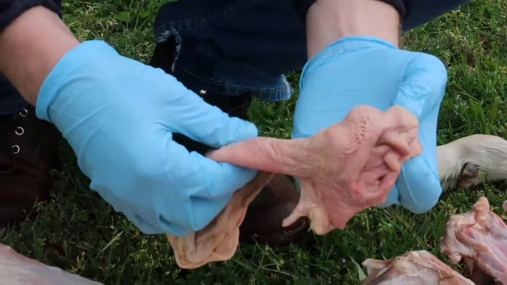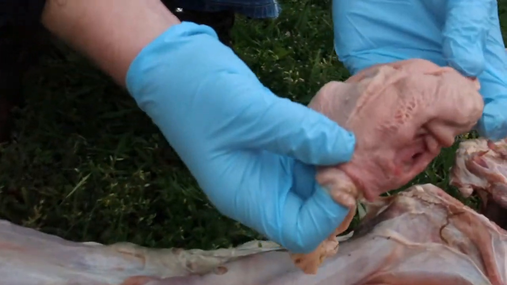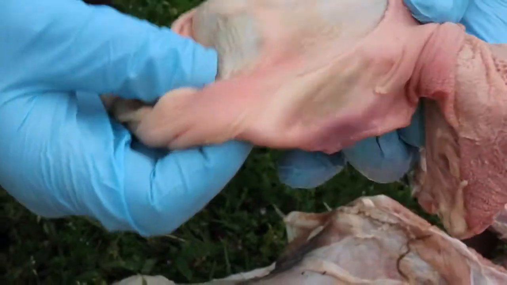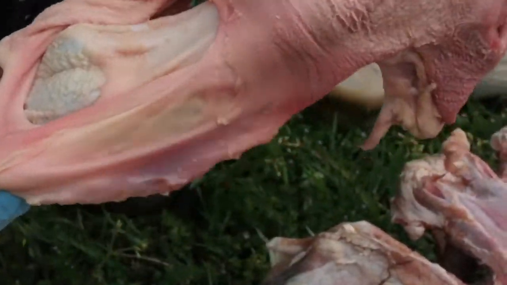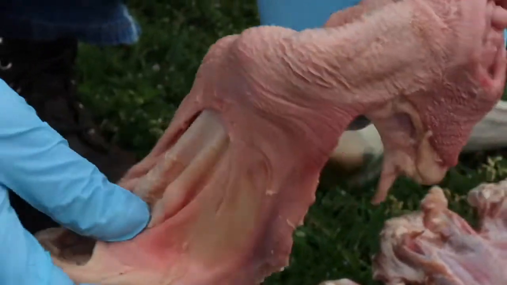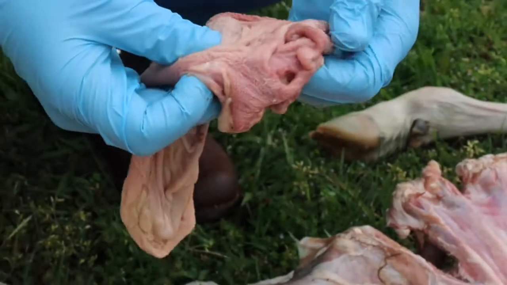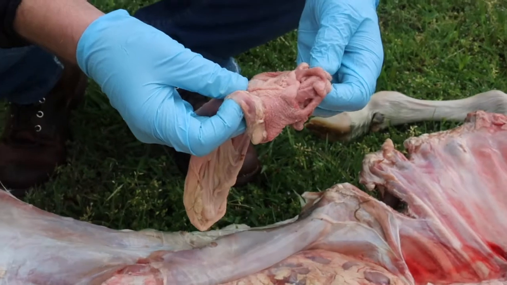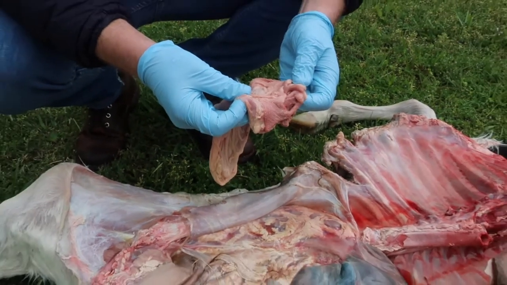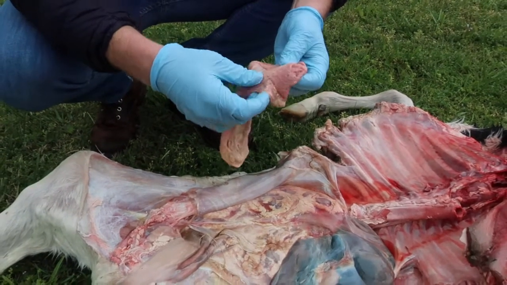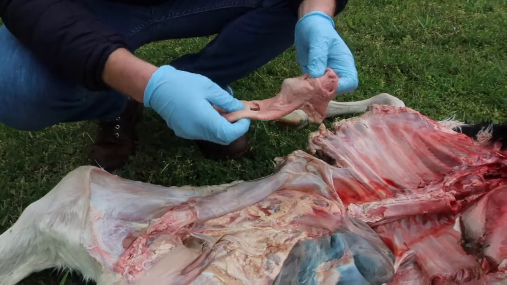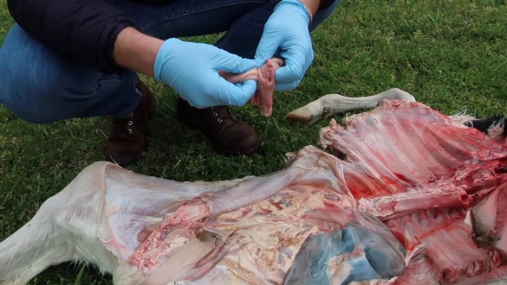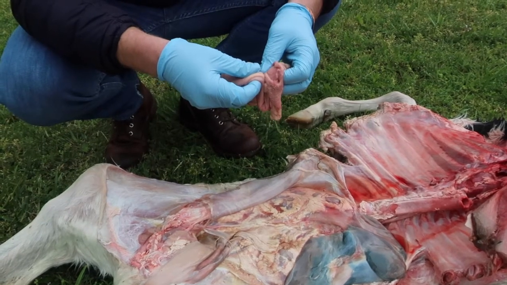I'm just going to show you the honeycomb appearance here. This is the reticulum, and some parts here of the rumen. This is still under development because this is a young calf. There is what's called an esophageal groove, where a groove can form leading from the esophagus straight past the rumen and the reticulum down into what's called the abomasum, which is actually the true stomach of the ruminant.